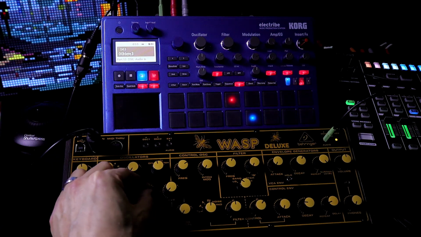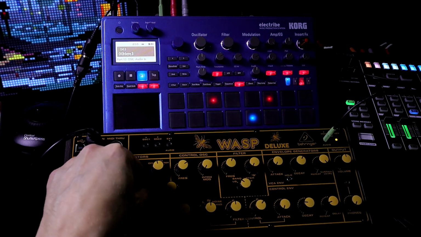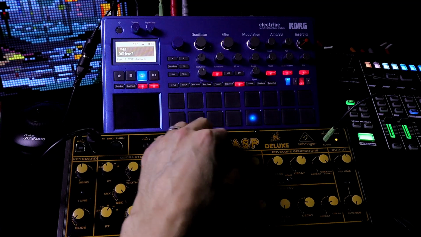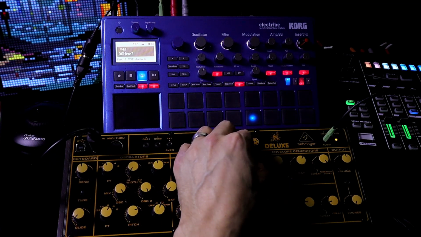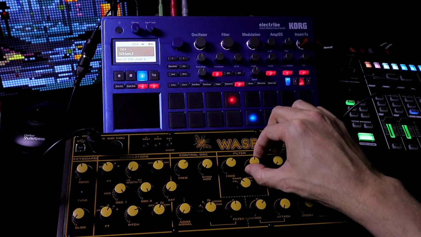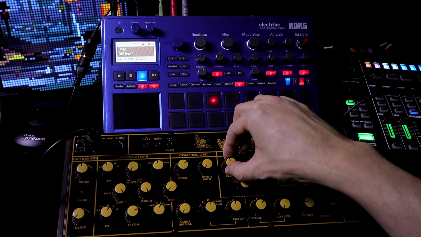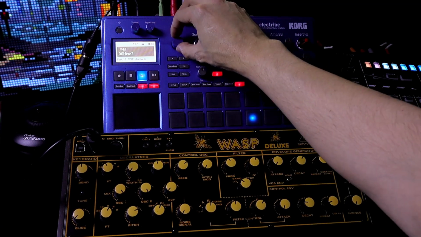Turn up oscillator 2. Turn up resonance. Let's go to the next pattern.